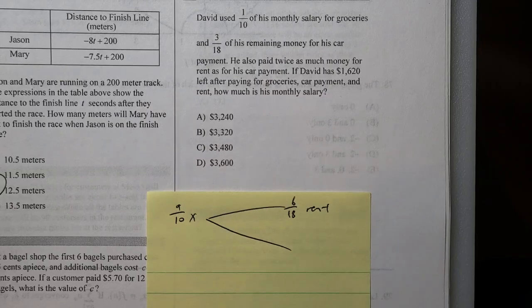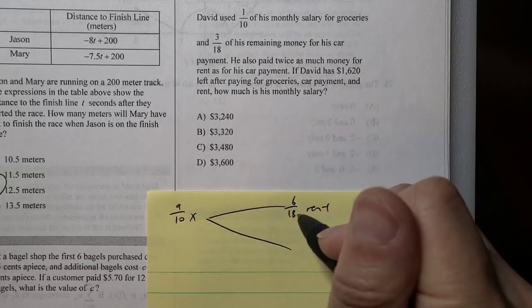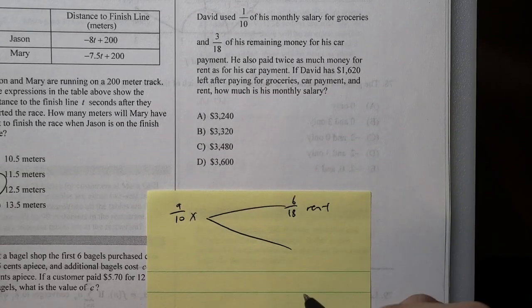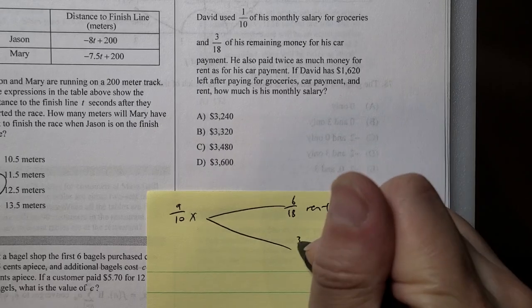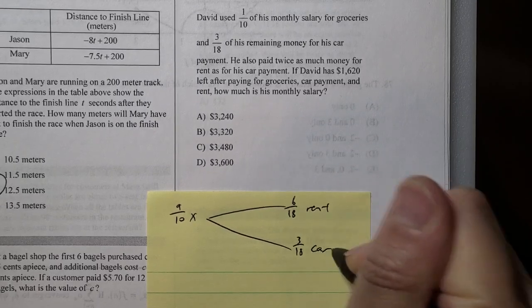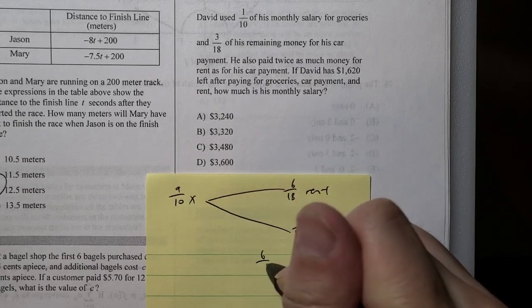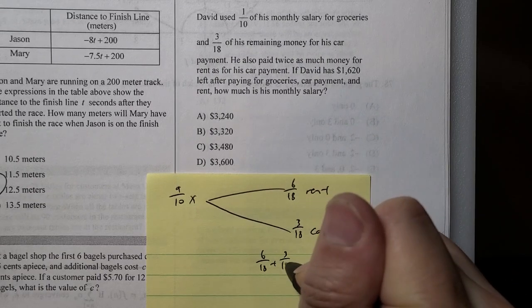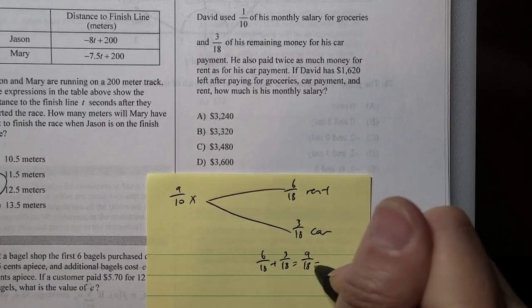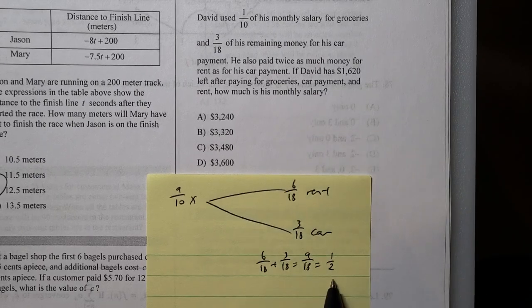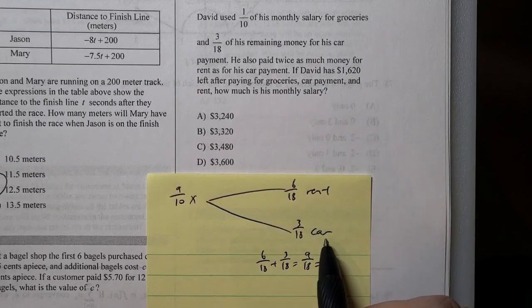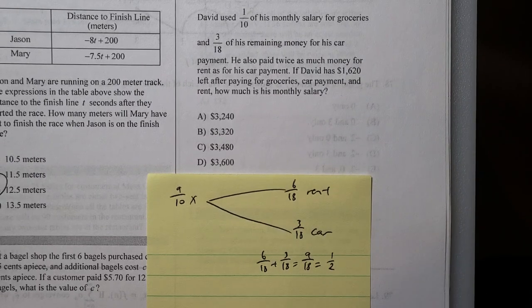I think that's what it's called, right? So he spent 6/18 on rent and 3/18 on the car. If we add these two fractions up, 6/18 plus 3/18, that's 9/18, which is half. He spent half of his remaining money on both rent and car payments, okay?